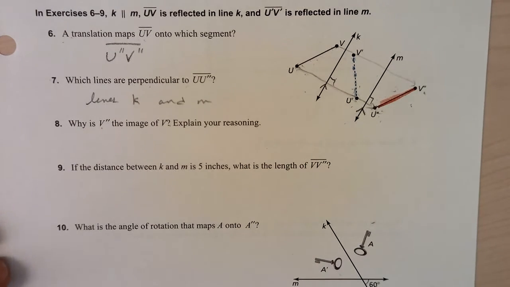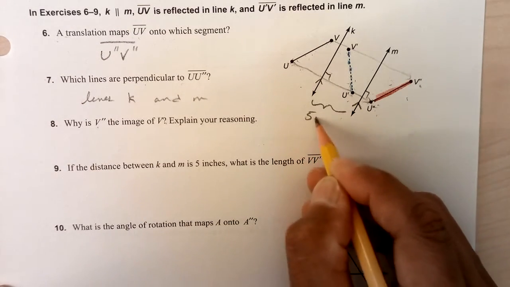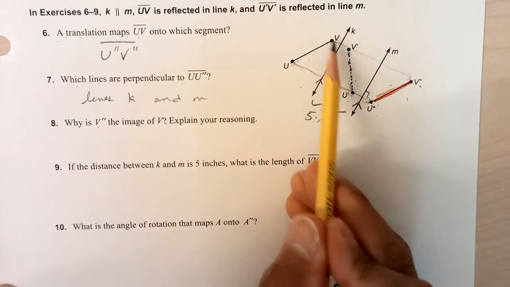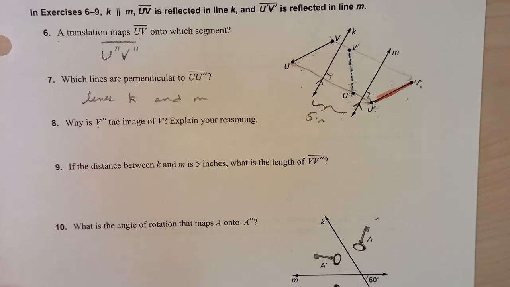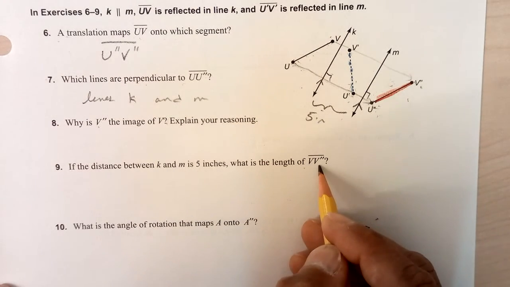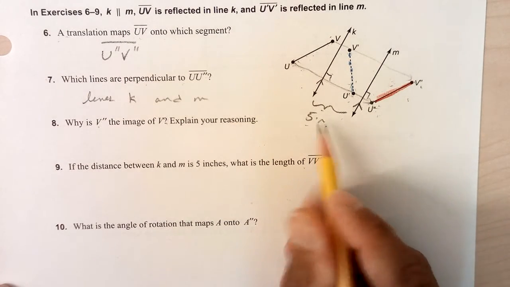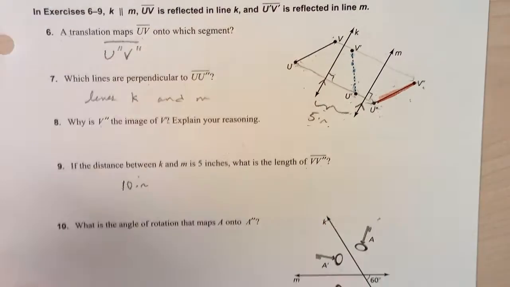And then on number 9, if the distance between K and M, so I'm going to label that in the diagram, is 5 inches, what's the length of V to V double prime? Think about that for a second. You might need to refer back to your theorem. So if you thought about it, maybe pause the video. The length of V to V double prime should be twice the distance between the two parallel lines. So it should be 10 inches.